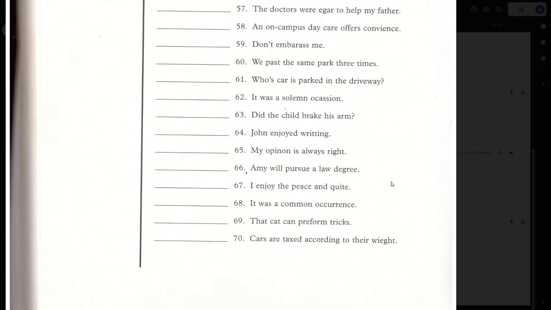It was a common occurrence, with one R? No, it's correct. Occurrence, the double R. No, my bad. Don't reinvent the wheel. It's correct. 68. 69.